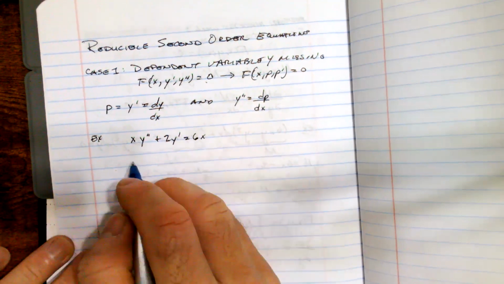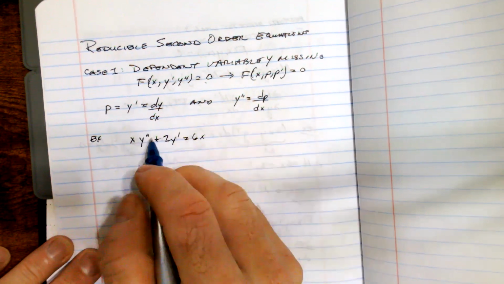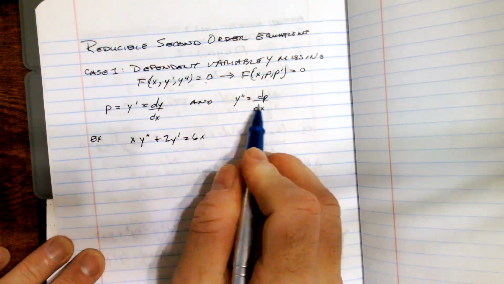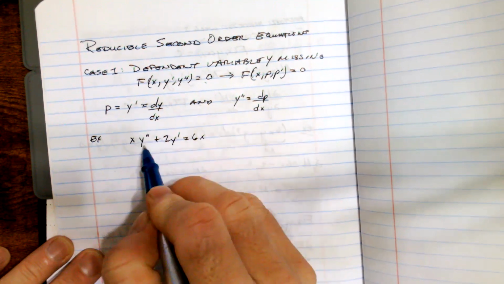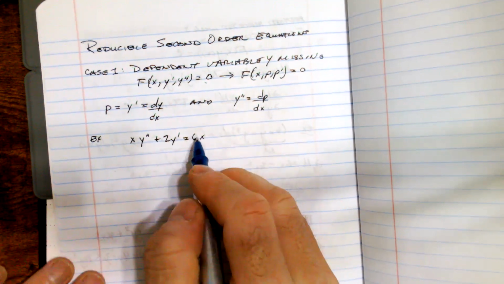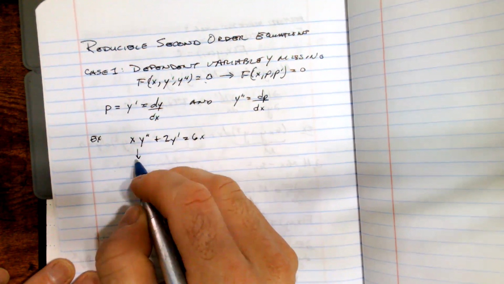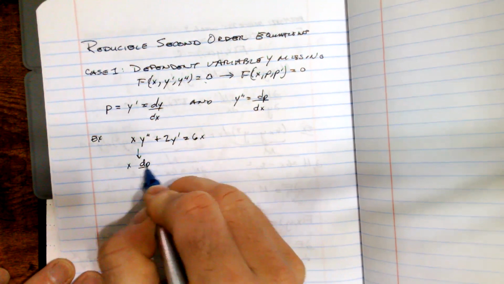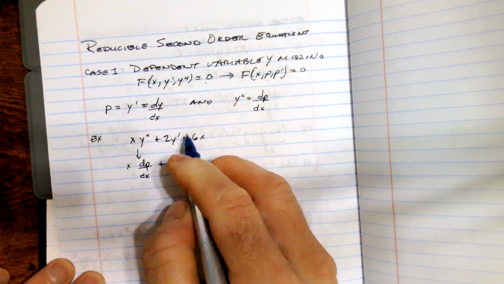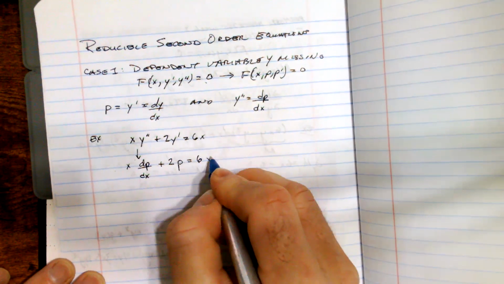Okay, all right, so if we make this substitution, then y double prime becomes dp dx, and y prime becomes p. So I can rewrite this differential equation just making the direct observation. We have x dp dx plus 2p equals 6x.